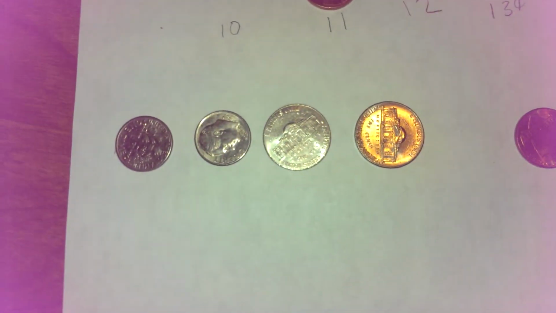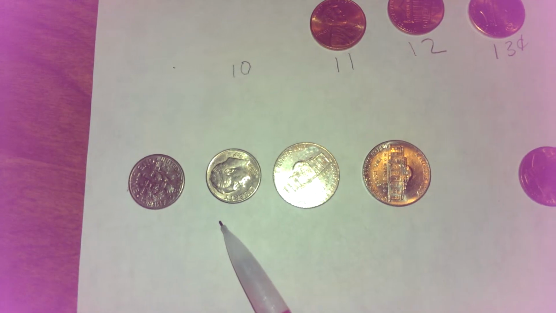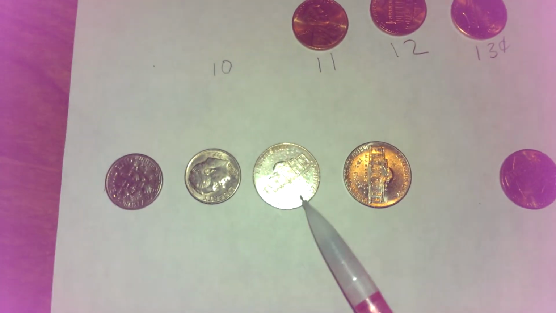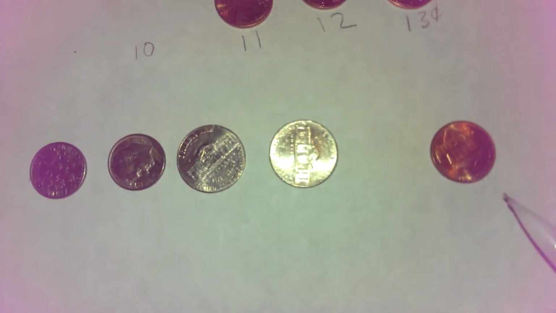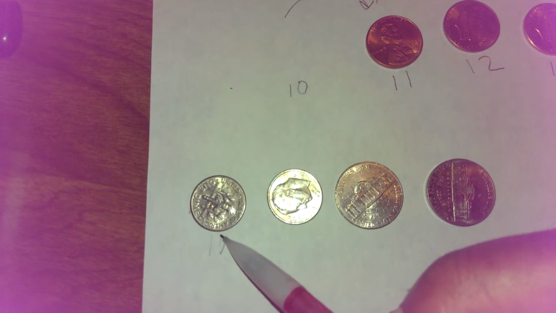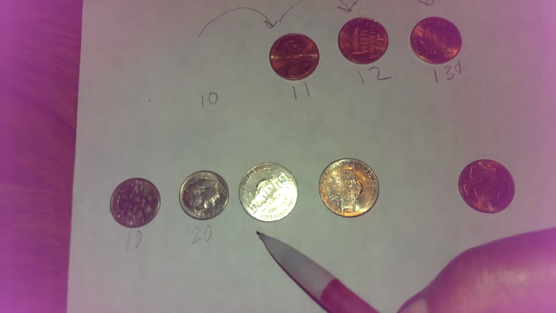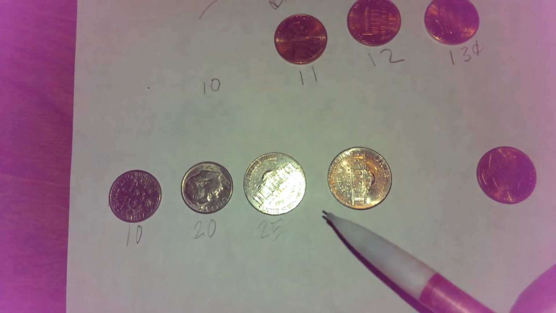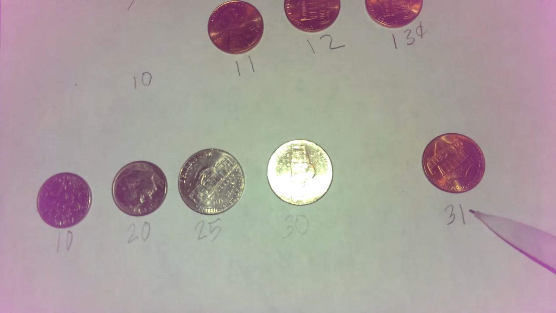Again, I'm counting by different amounts. So these are counting by tens, and then I'm going to switch my brain over, count by fives, switch one more time, and then count on by ones. So let's see if we can do this. 10, 20, switch, 25, 30, switch, 31 cents.